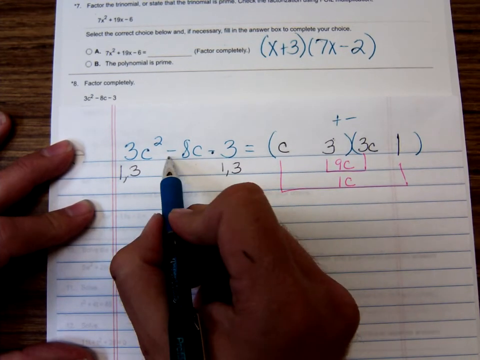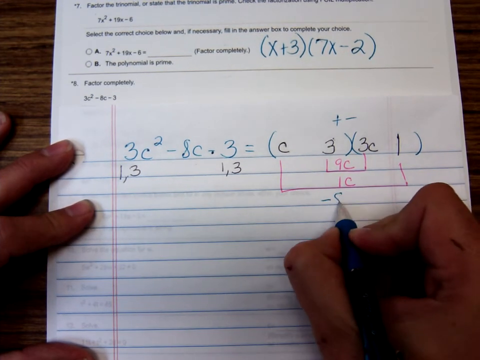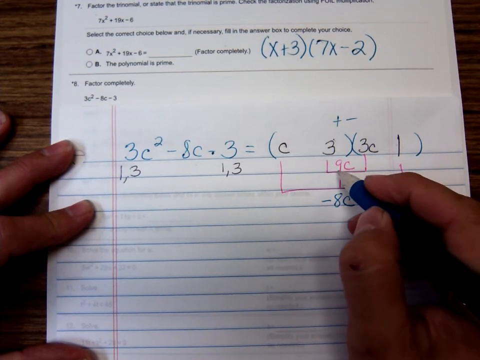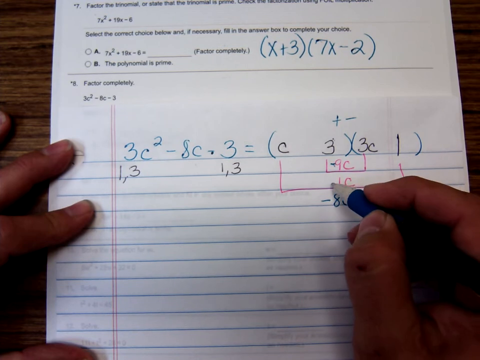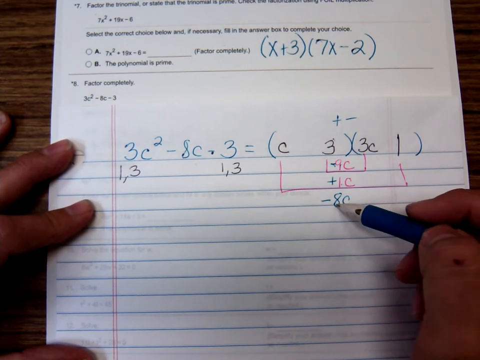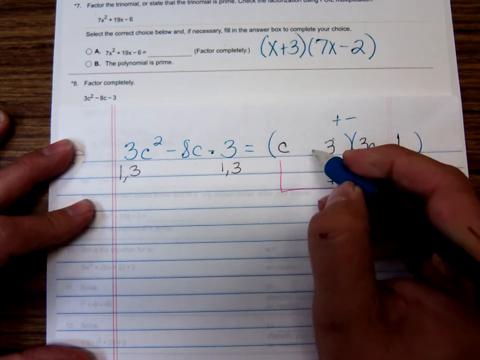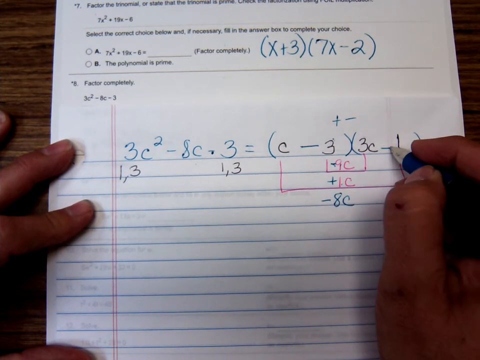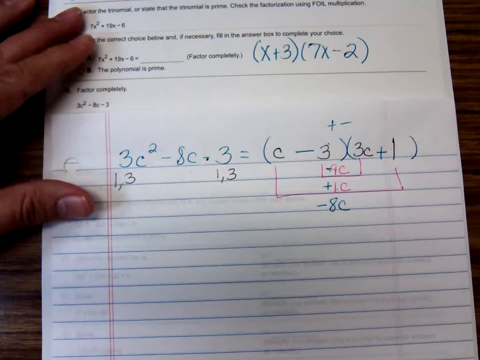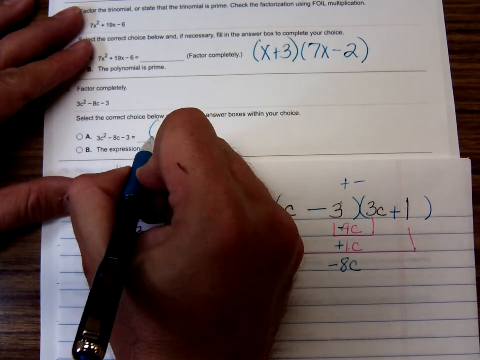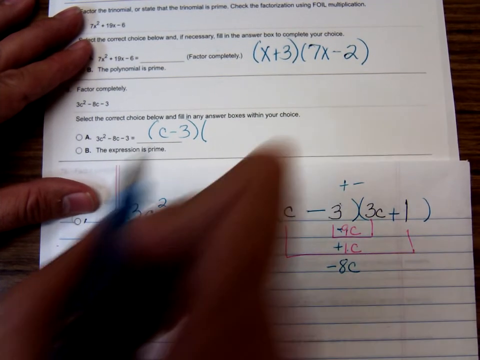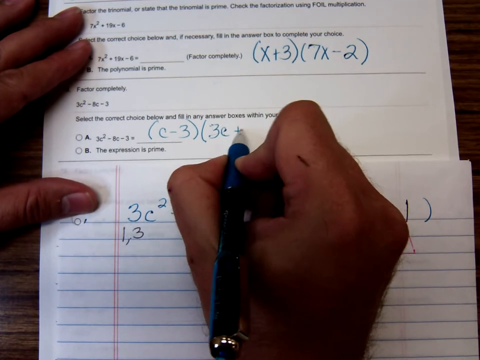I can sure subtract 9 and 1 to get an 8. So make the 9 negative, the 1 positive. Isn't negative 9 plus 1 a negative 8? So that means put the minus there and the plus there. So we'll say c minus 3 times 3c plus 1. Okay.